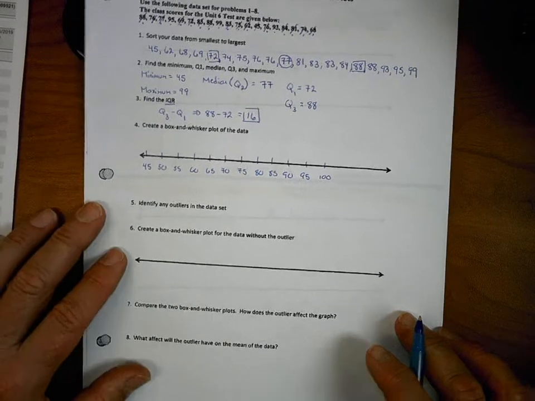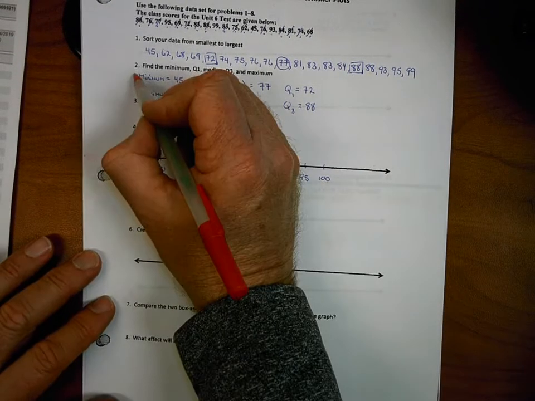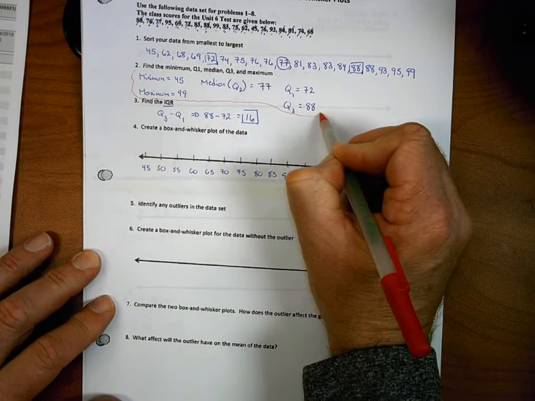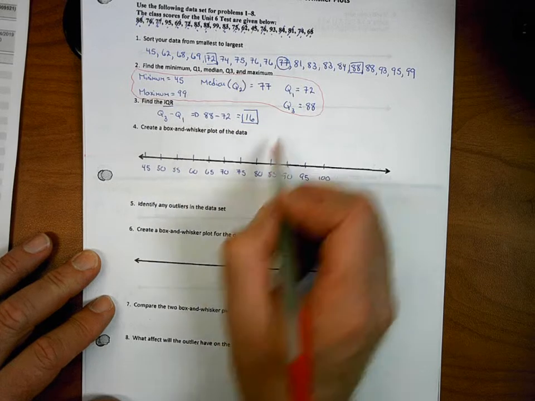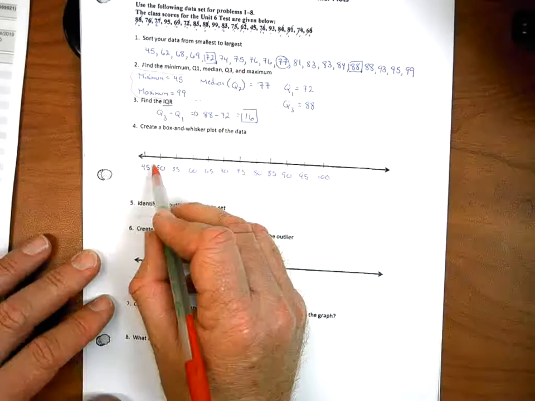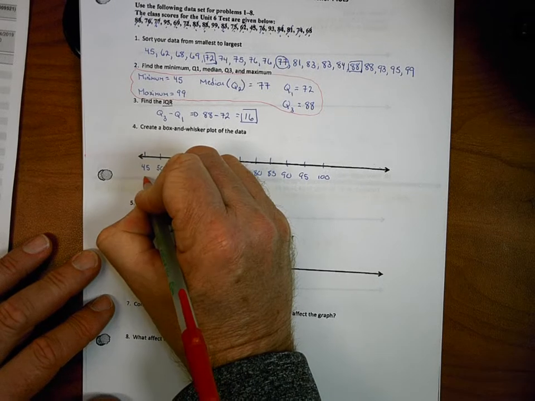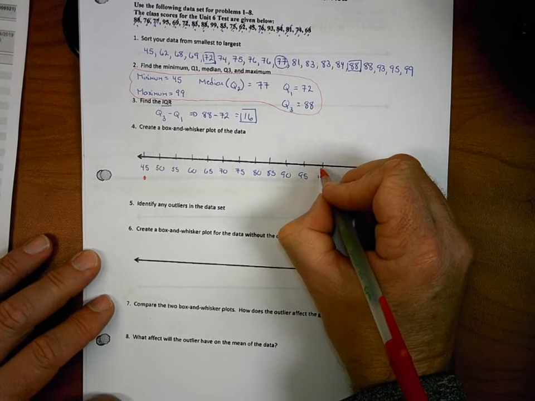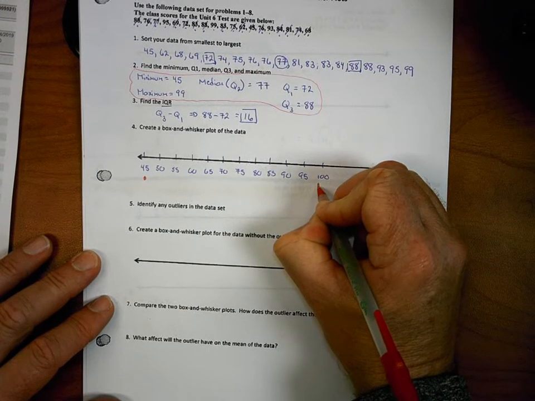Okay, now, in order to create a box and whisker plot, what we do is we take these 5 values right here from number 2, the minimum, the maximum, the median, Q1 and Q3, and we put dots below the number line of each of these. So my minimum is at 45, so I put a dot below 45. My maximum is at 99, so I put a dot below the number line at about where 99 is.